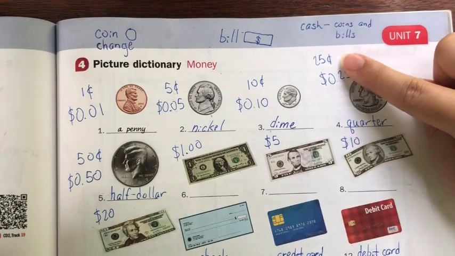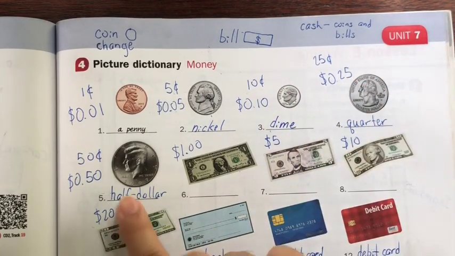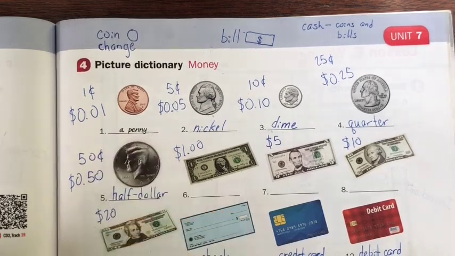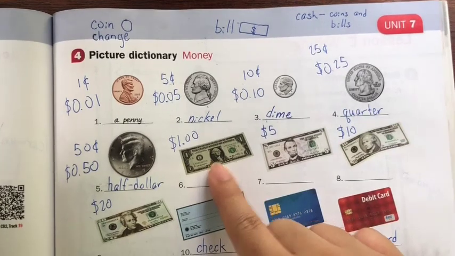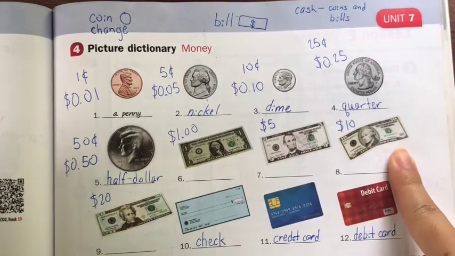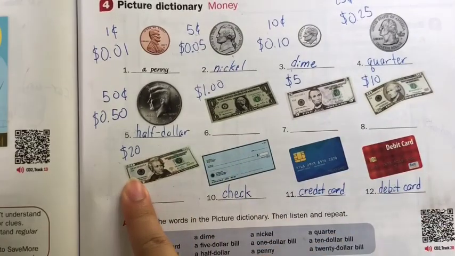Quarter, 25 cents. Half dollar, nobody uses the half dollar. I never saw the half dollar before. A $1 bill, $5 bill, $10 bill, and $20 bill.